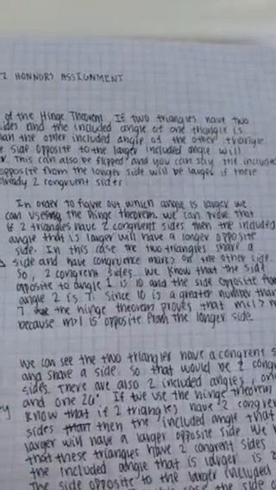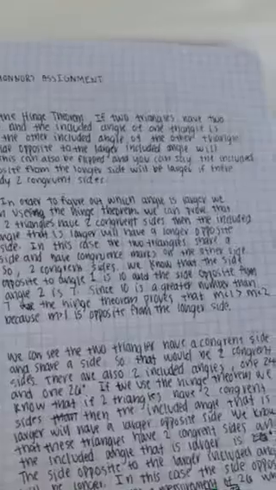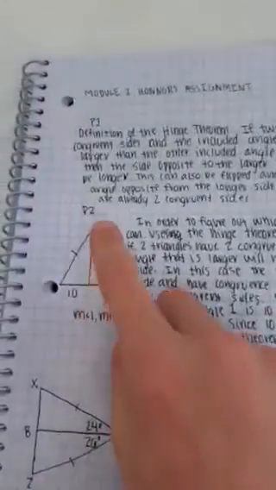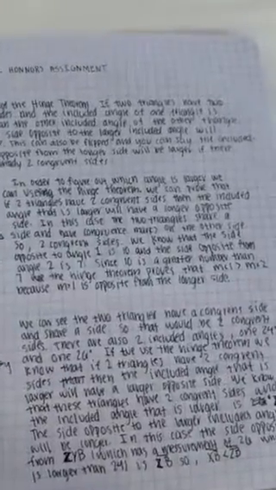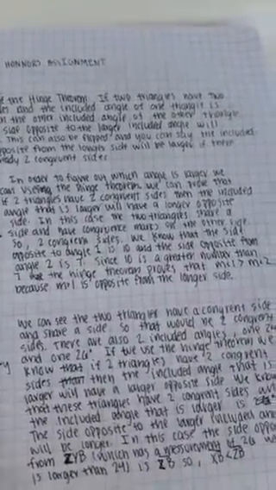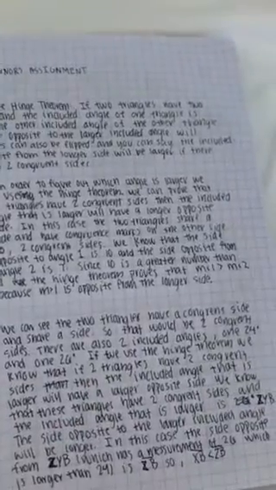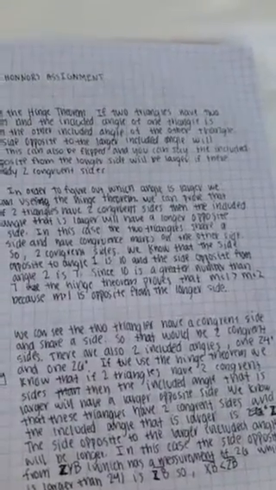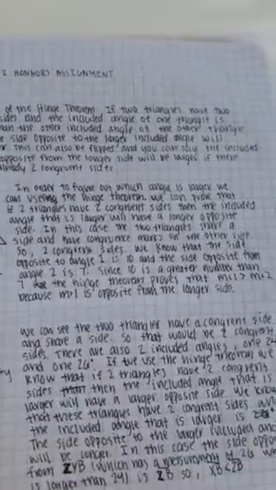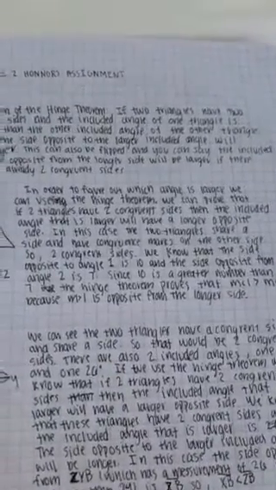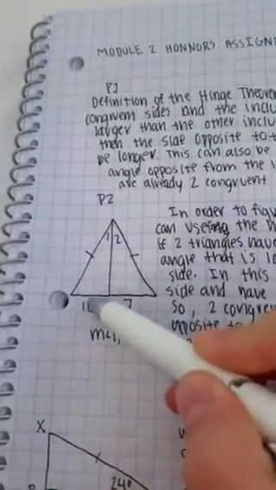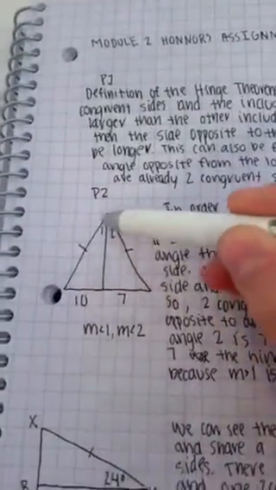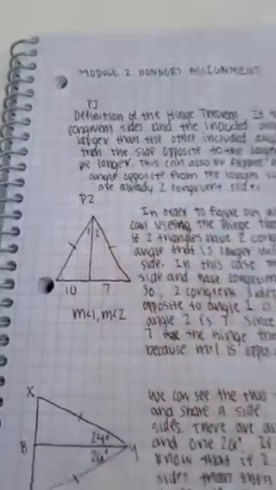We know that the side opposite to angle 1 is 10, and the side opposite to angle 2 is 7. So we know this and this. Since 10 is a greater number than 7, the hinge theorem proves that measurement of angle 1 is greater than measurement of angle 2, because measurement of angle 1 is opposite from the longer side. So since this is the longer side, 10, the opposite angle from the longer side is 1, which means it has to be larger.